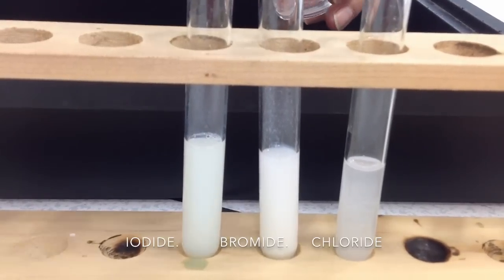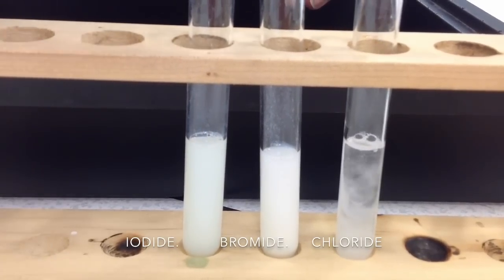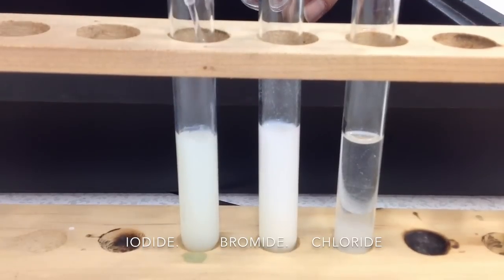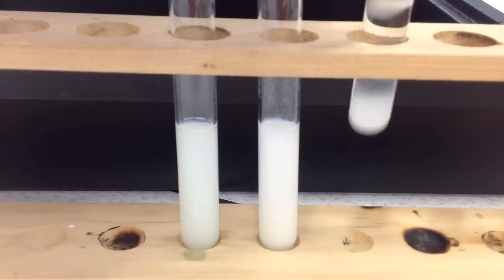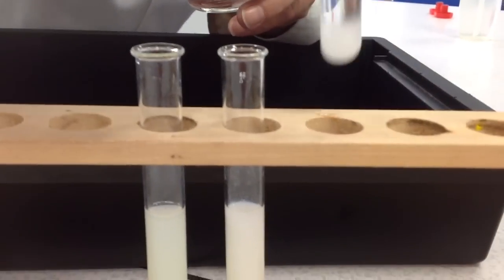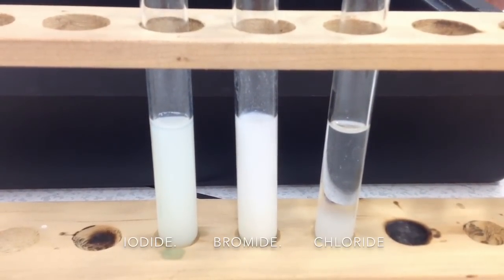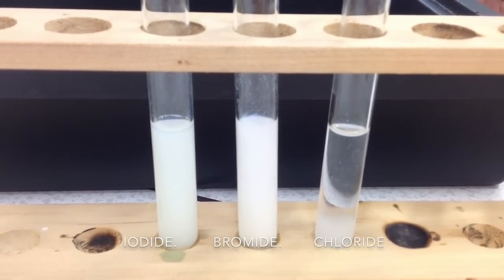So add a little tiny bit more, just to make it fair. And you can see that the chloride is soluble in the dilute ammonia solution.